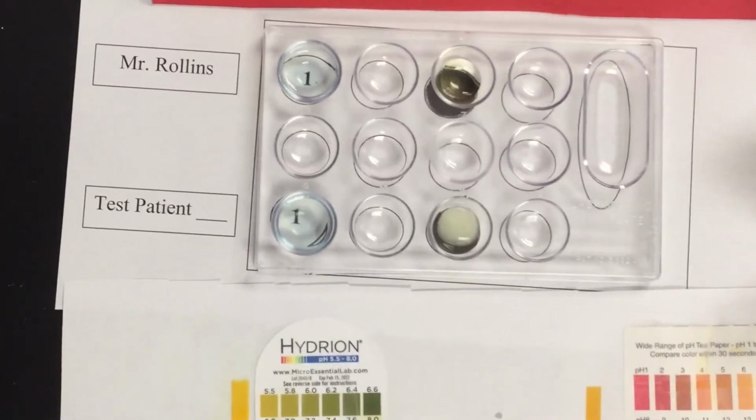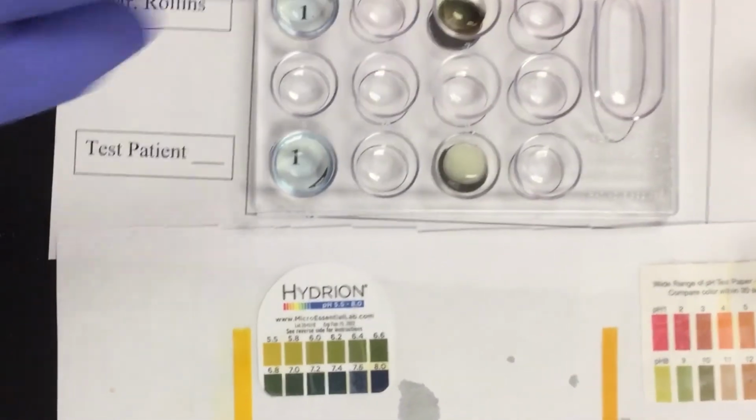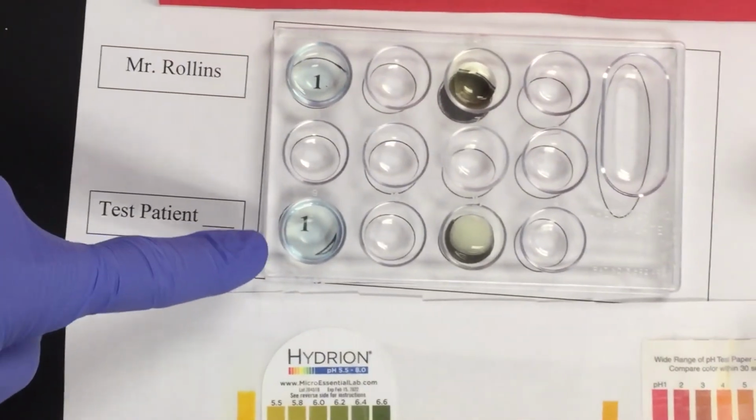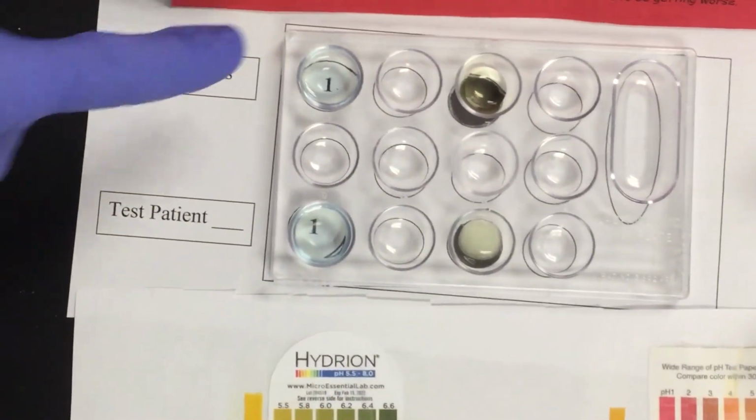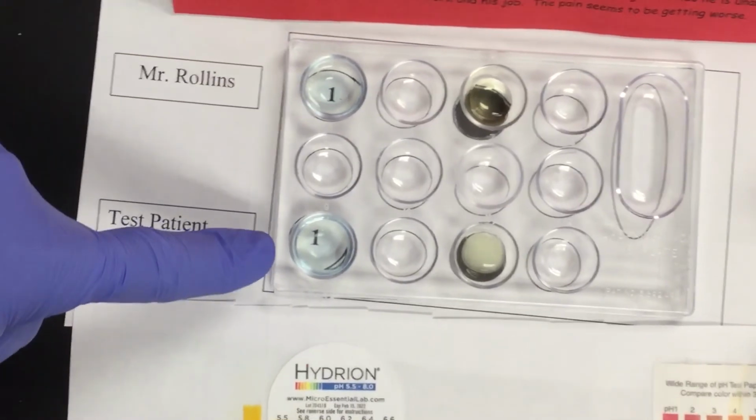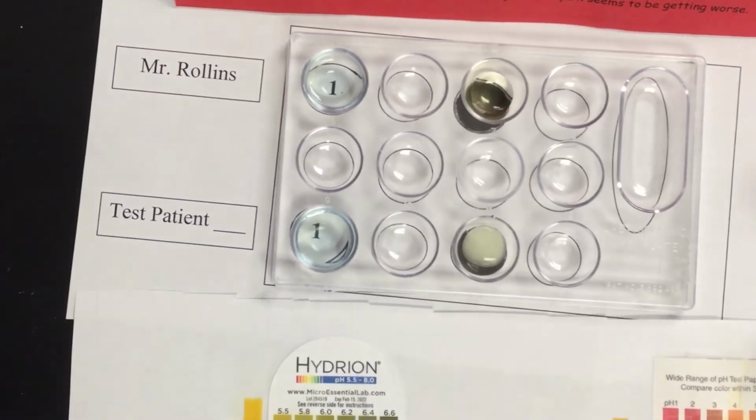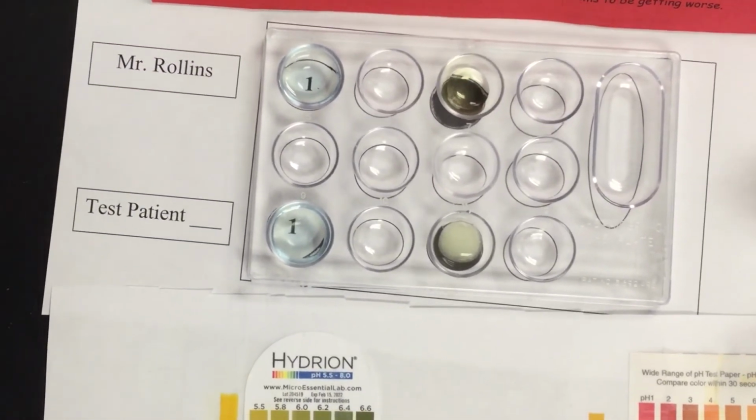Next, we have the tests for proteins and chlorides. The top row is Mr. Rollins. So here and here are Rollins's tests. Your patient 16 is here and here. For protein, the biuret solution was added. They look kind of the same there. So mark your proteins, whether you think he has them or not.